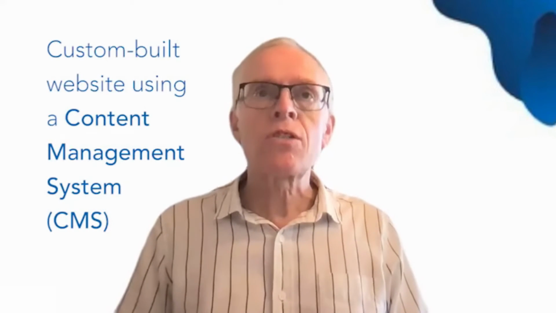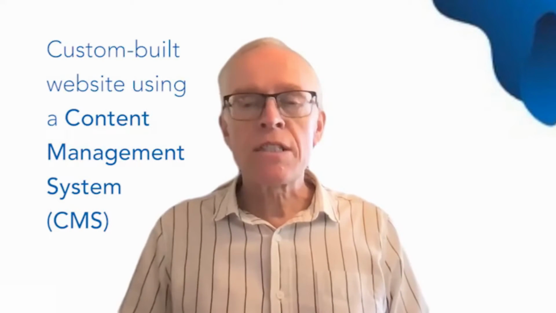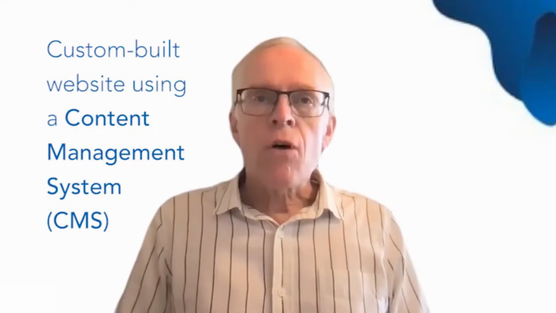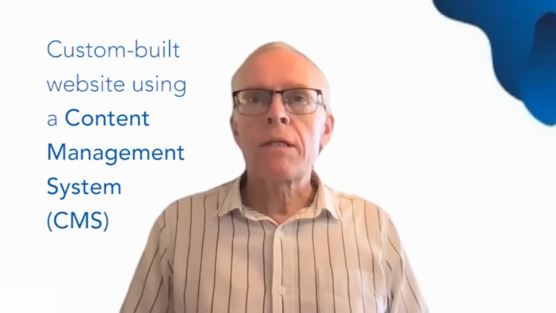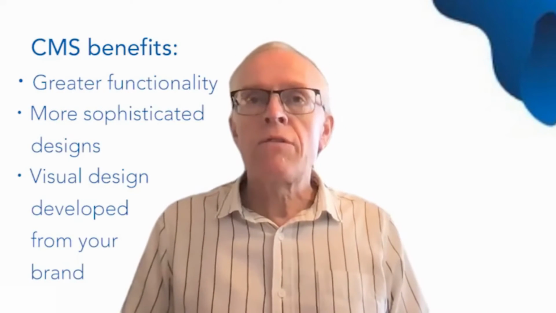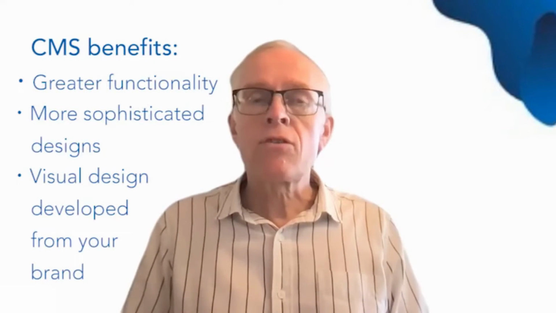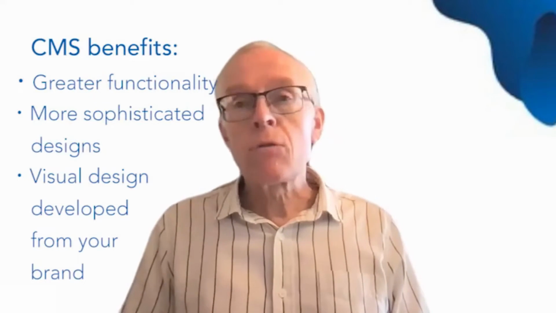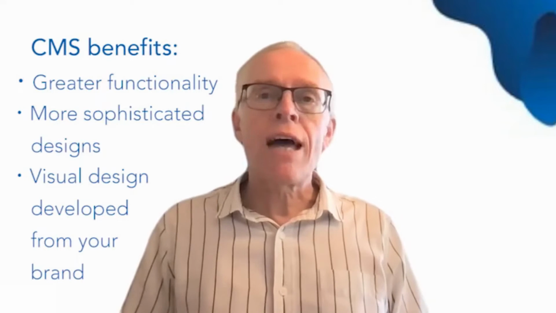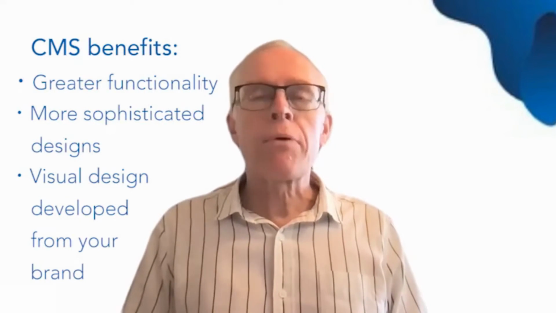Okay, the next level of option that I want to consider in terms of budget is a custom-built site using a content management system, or CMS. With this option, you commission a web development company to design and build a website for you. The advantages of this approach are a greater range of functionality than SaaS websites offer, the ability to handle more sophisticated designs. You can have a visual design that is fully centered on your brand.